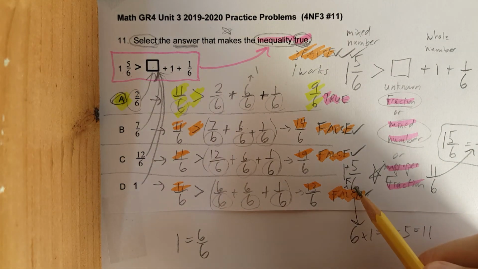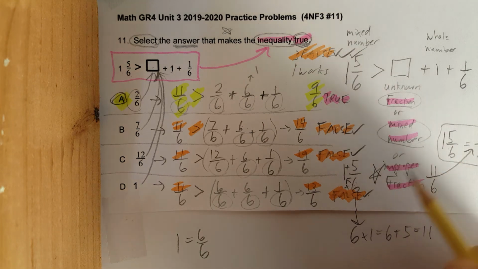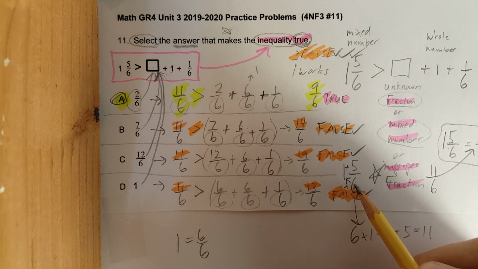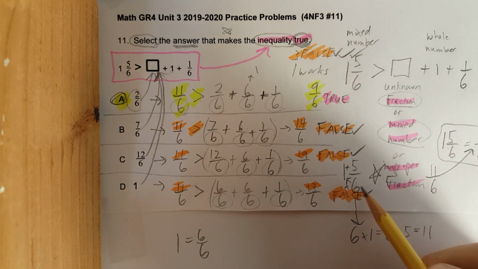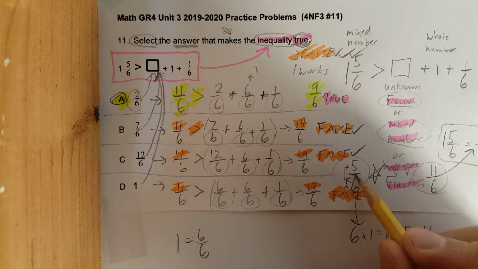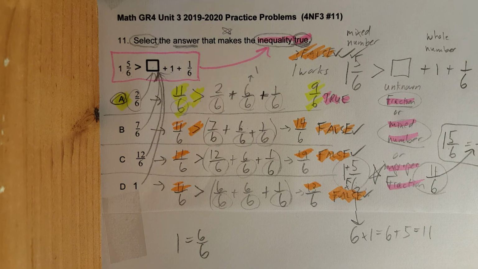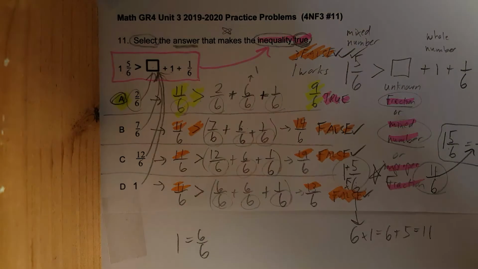I found with students just going from mixed numbers to improper fractions, from 5 over 6 to 11 over 6, this right here takes time, takes practice. And then going the other way, changing the improper fraction and putting it into mixed number, which means you need to know how to multiply and divide. So keep learning those math facts.